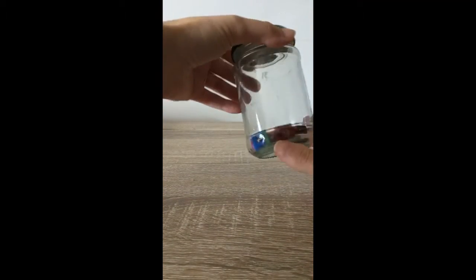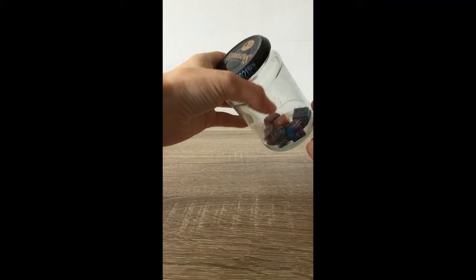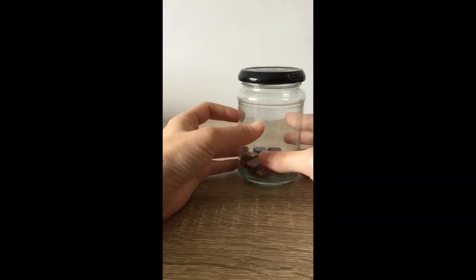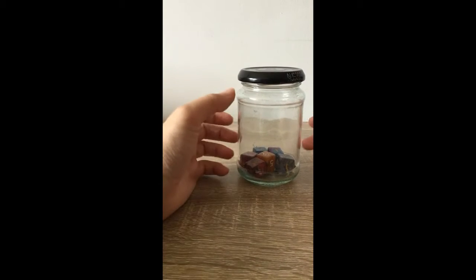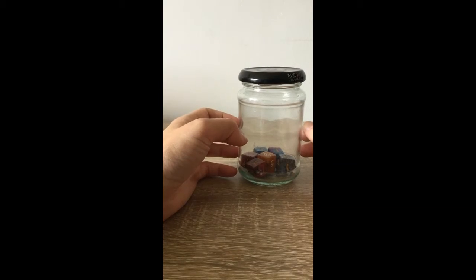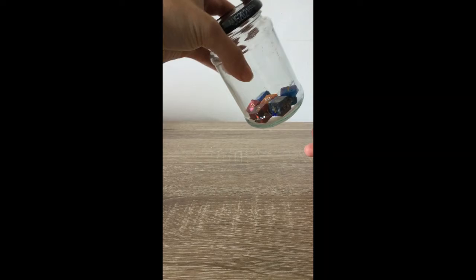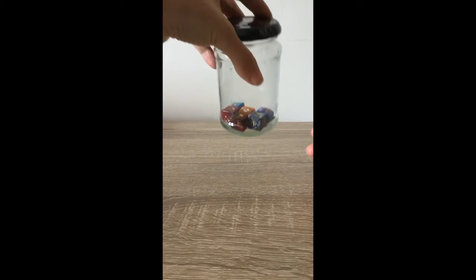What you can do again is take a look at what's inside your jar and have an estimation, have a guess. It's always nice to have maybe your parent or your carer or maybe even your brother or sister or a cousin put some toys in there for you to estimate, because it's nice having someone else do it for you. All right, so let's see. Ooh, I think there might be 7 in there.